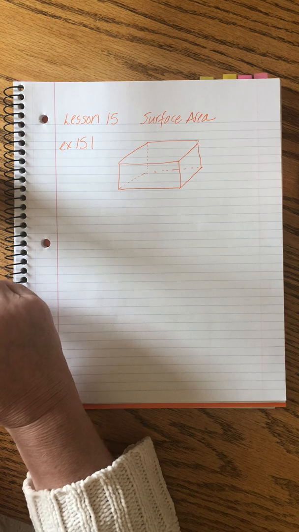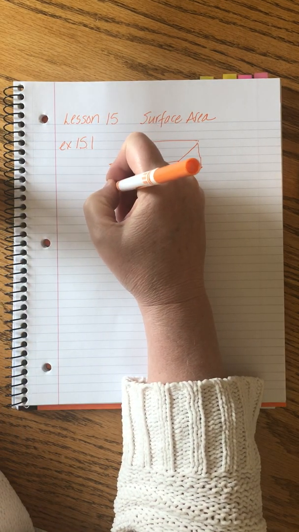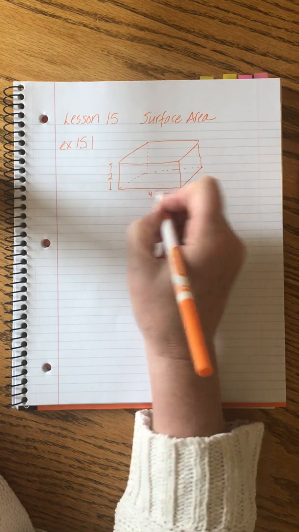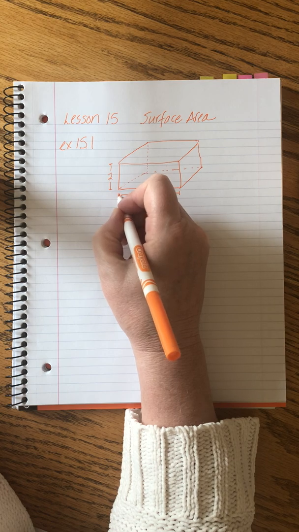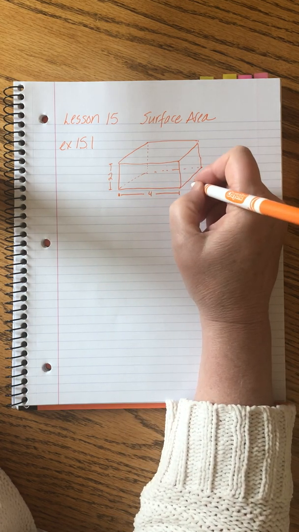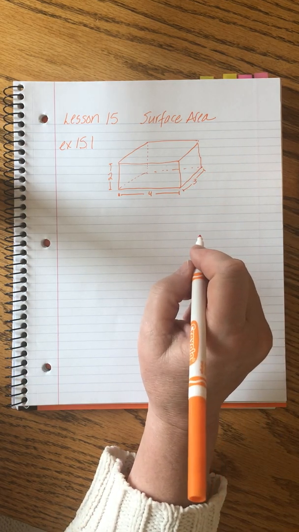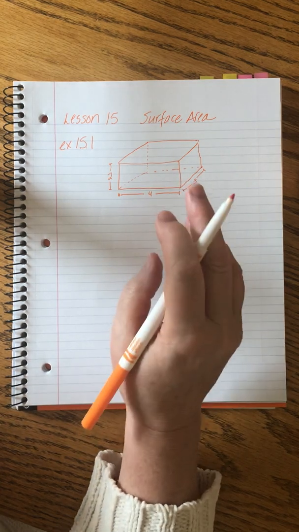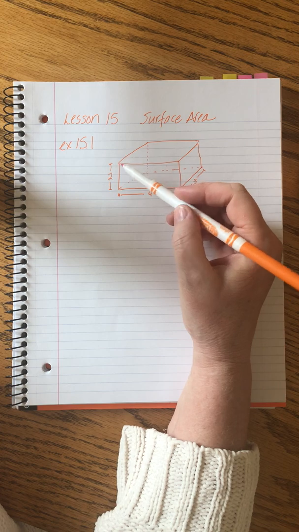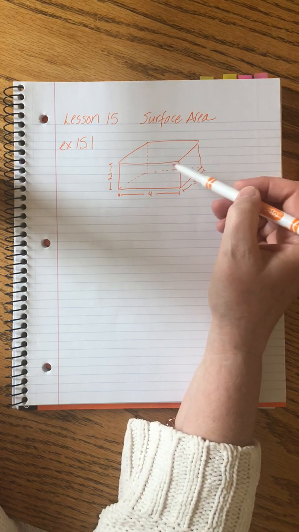There are some numbers on our picture that John writes like this. So he's helping us see the dimensions of the object. What we can do is recognize that we have corresponding pairs. Let's start with the front and the back, right?